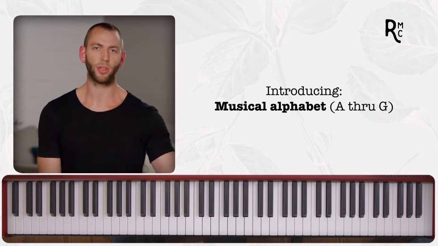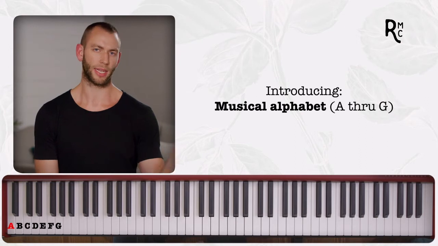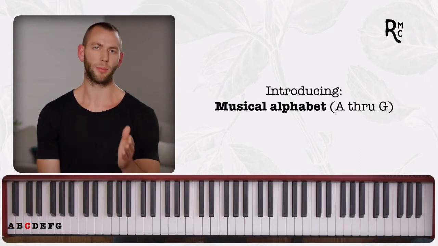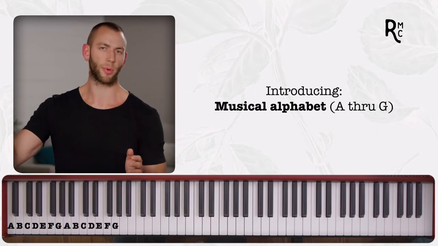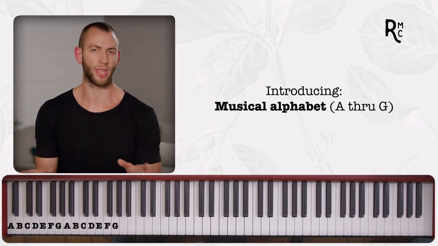So if you start at the far left of the piano, you start with A, the next note would be B, and after that C, keep going D, E, F, G. After you get to G, you start all over with A, and then you go all the way up on the piano. So you could literally find every note that way if you wanted to.